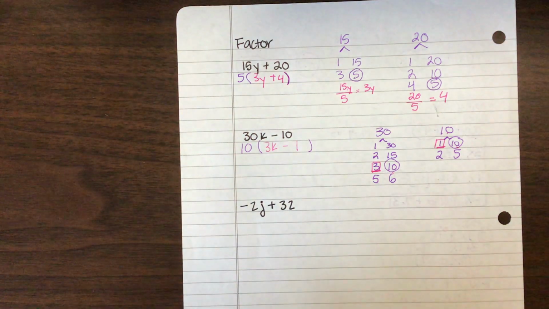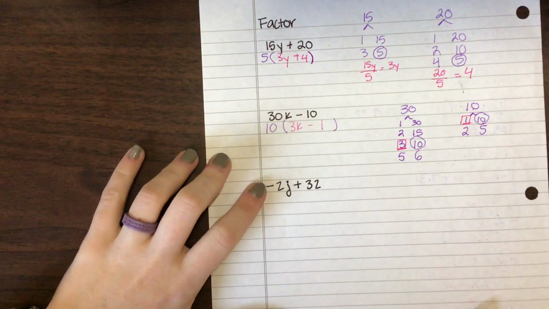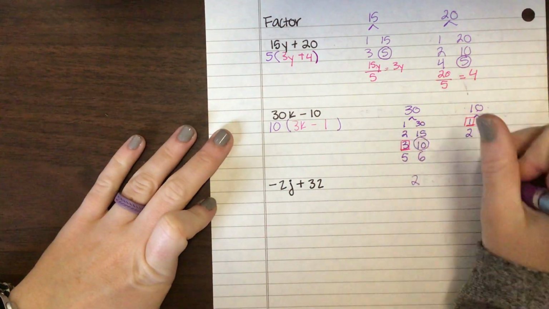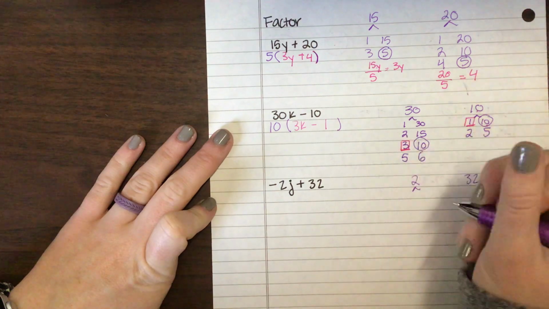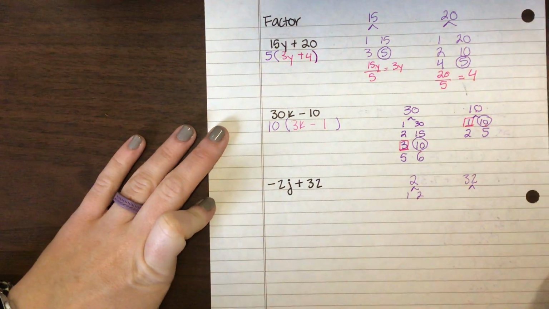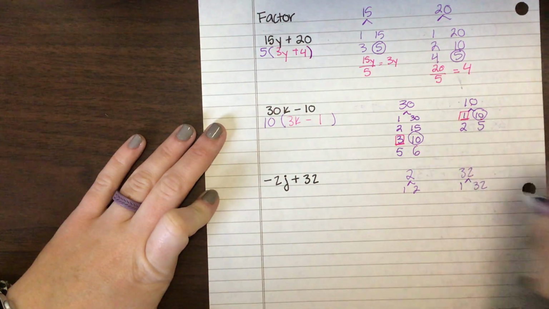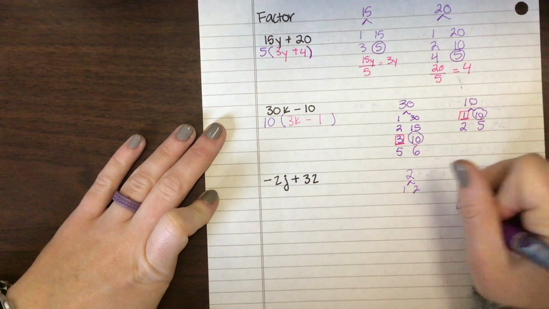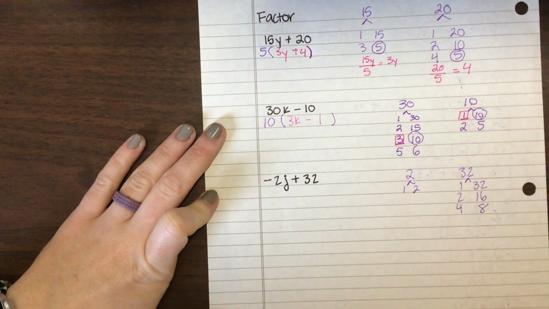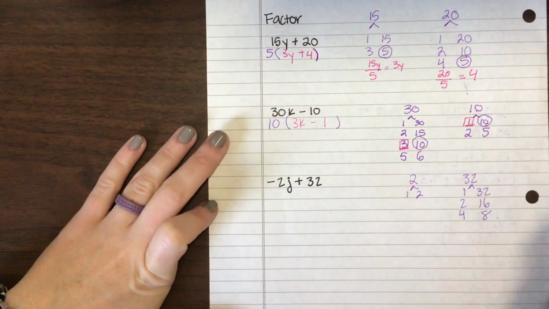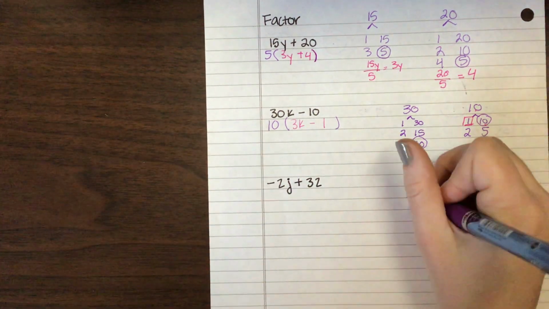So you can factor out negatives. I'm going to not think about the negative first. So negative 2j plus 32. I'm just going to do 2 and 32 to start with. The only factors of 2 are 1 and 2. Factors of 32, 1 times 32. 2 times 16, 4 times 8, 5, 6, 7, nope. And we have 8 times 4. Okay, but we already have that combination. So the biggest number they share is 2.